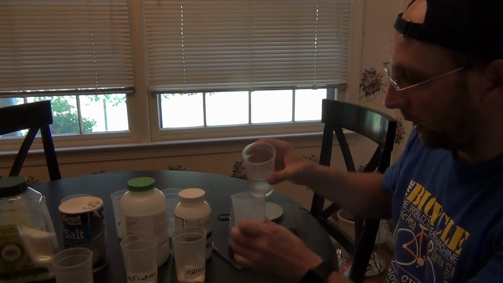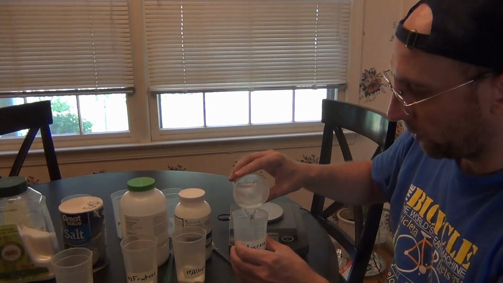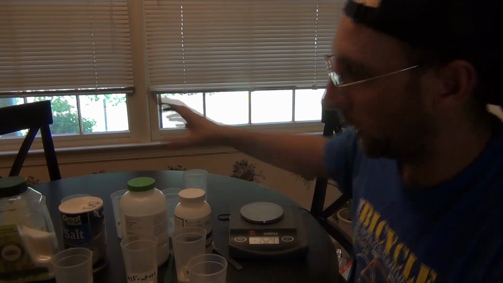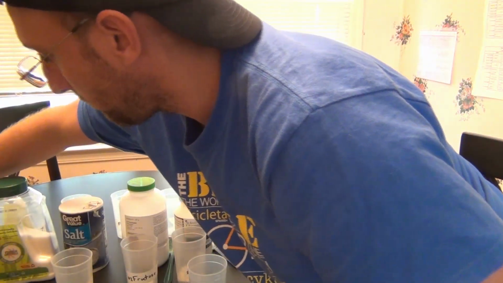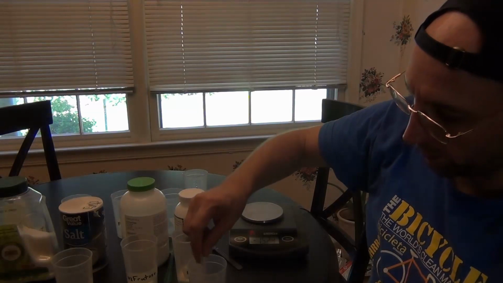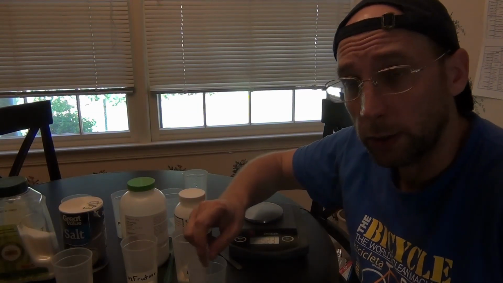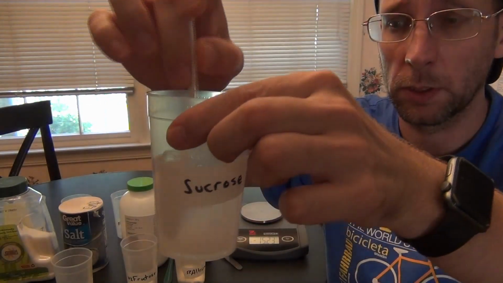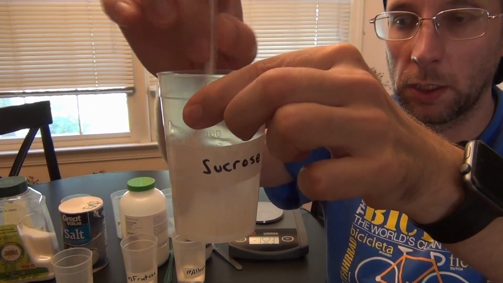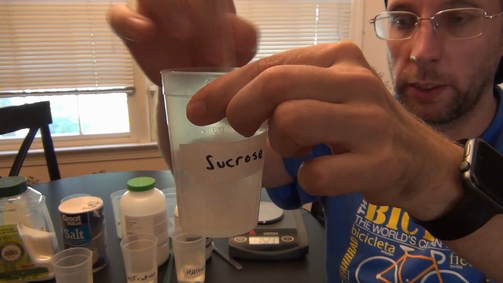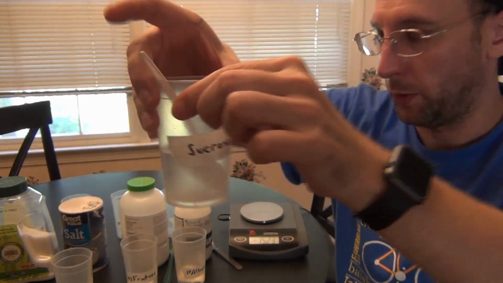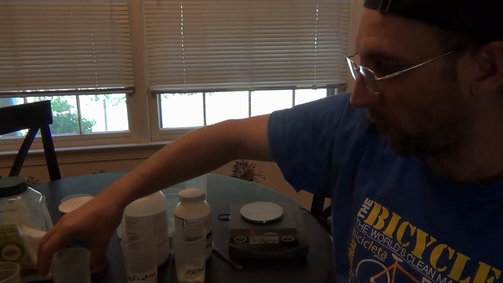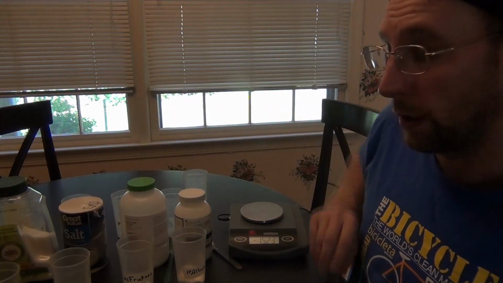And I'm going to add my 90 mils of water to my sucrose solution. Then I'm going to get a clean spoon and I'm going to stir it until it goes into solution, until it dissolves well. Okay, I'm going to do that for the rest of my solutions too. I already measured out masses for them. I will need to make solutions.